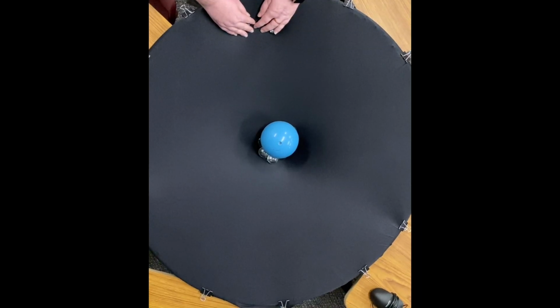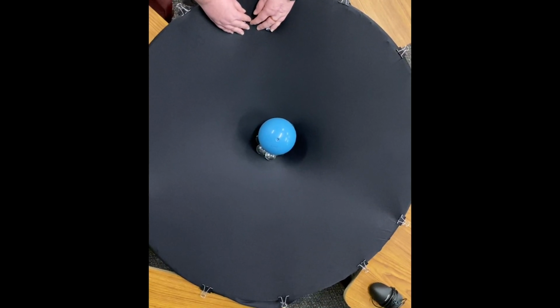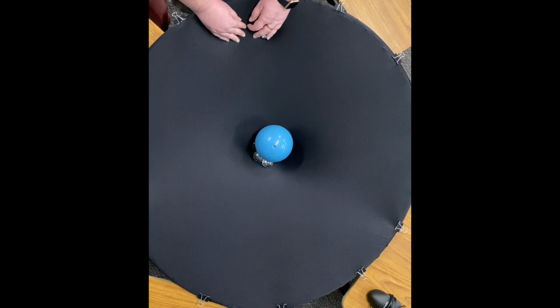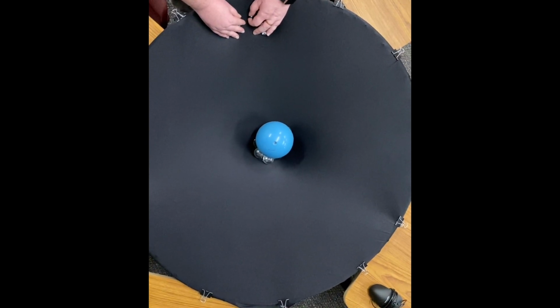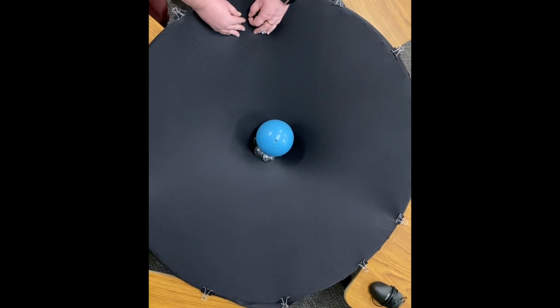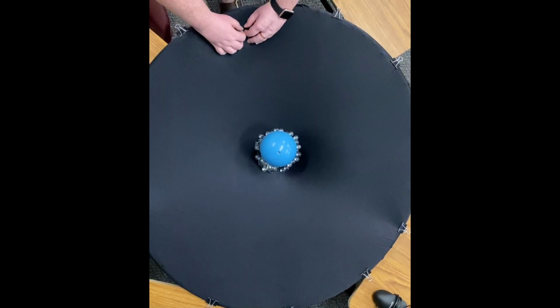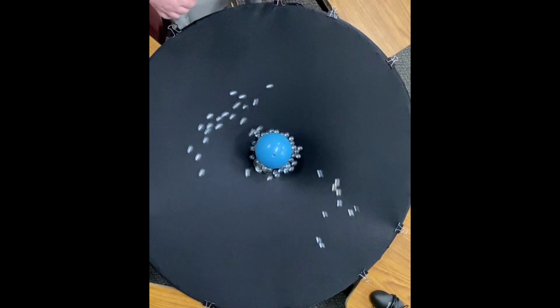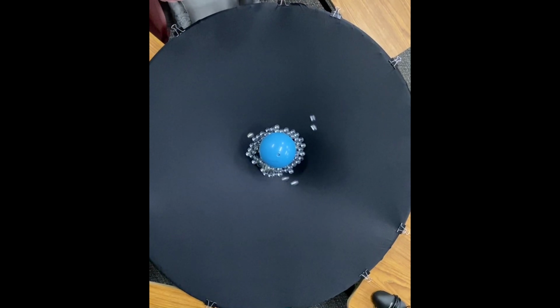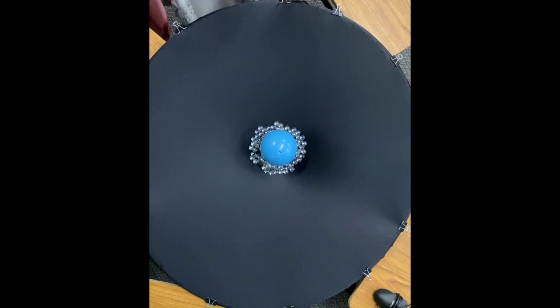Objects in space all travel in the same direction. So in the beginning of time, there were objects traveling in different directions, but collisions have caused those to cancel out. Let's take a look. So you can see they all canceled out until they were all going in the same direction.